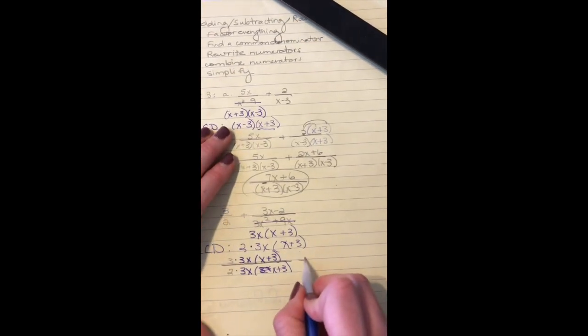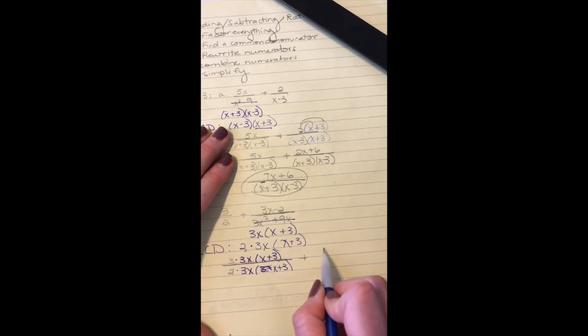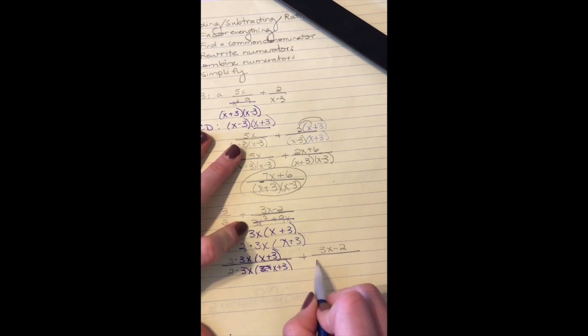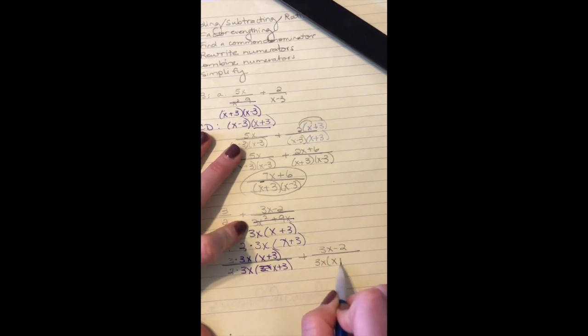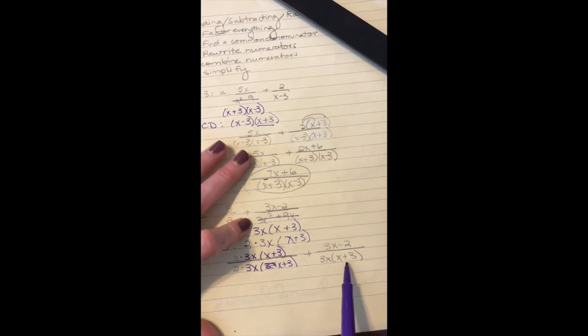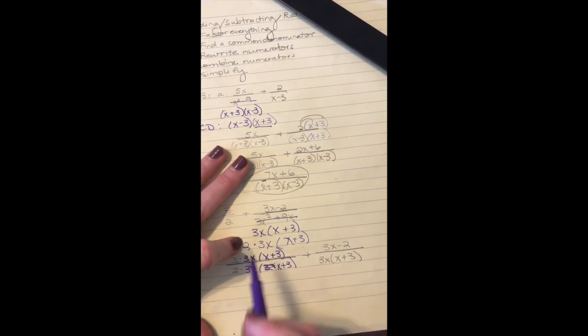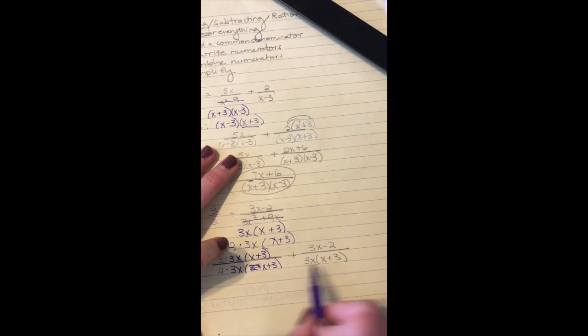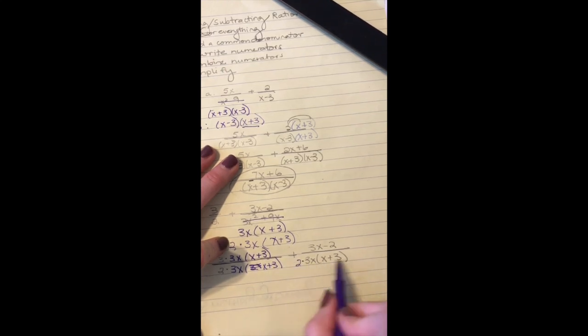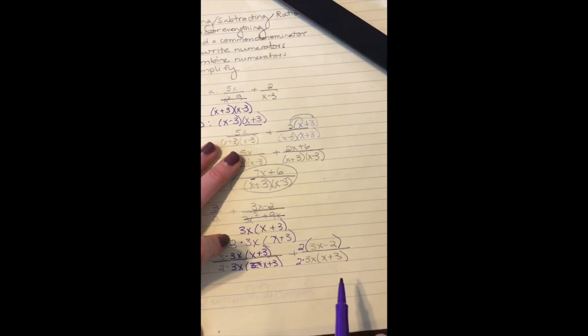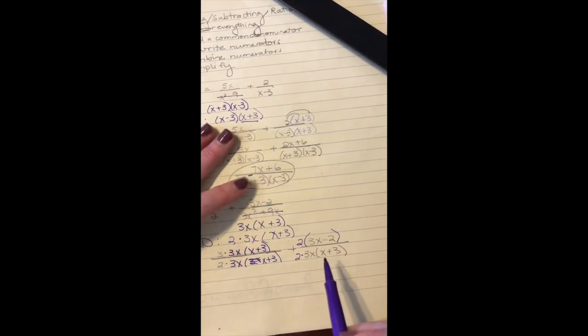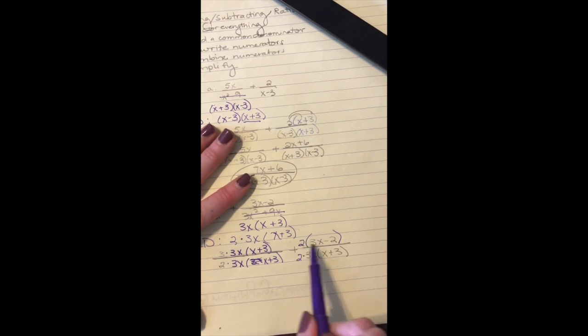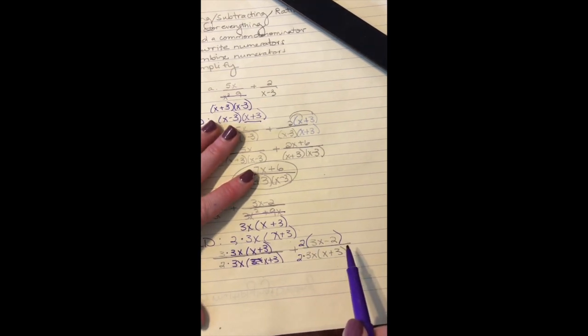And plus, kind of rewrite what we already have again, 3x minus 2 over 3x, x plus 3. The part of our denominator that's missing on this one is just the 2. So I'm going to multiply 2 times the numerator. And again, think about those invisible parentheses. We'll throw those in there now, so we know that we're distributing that 2 to both parts.